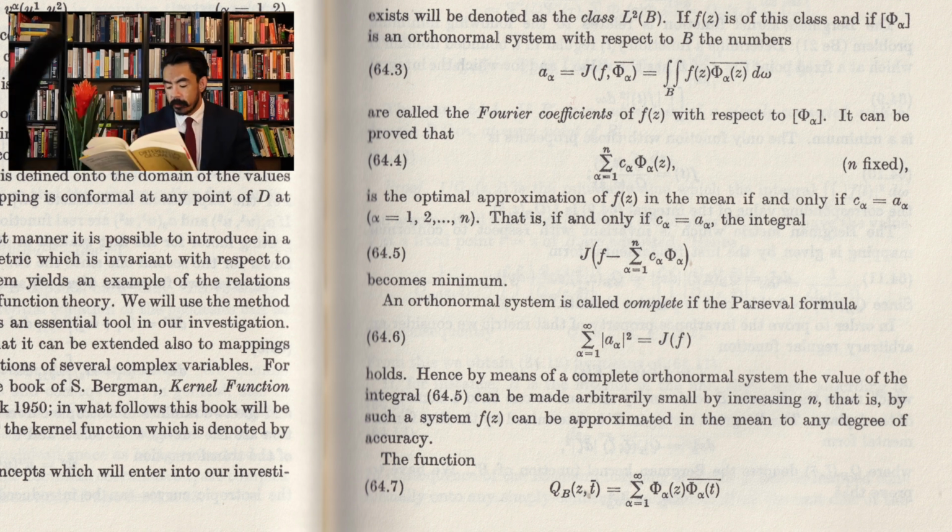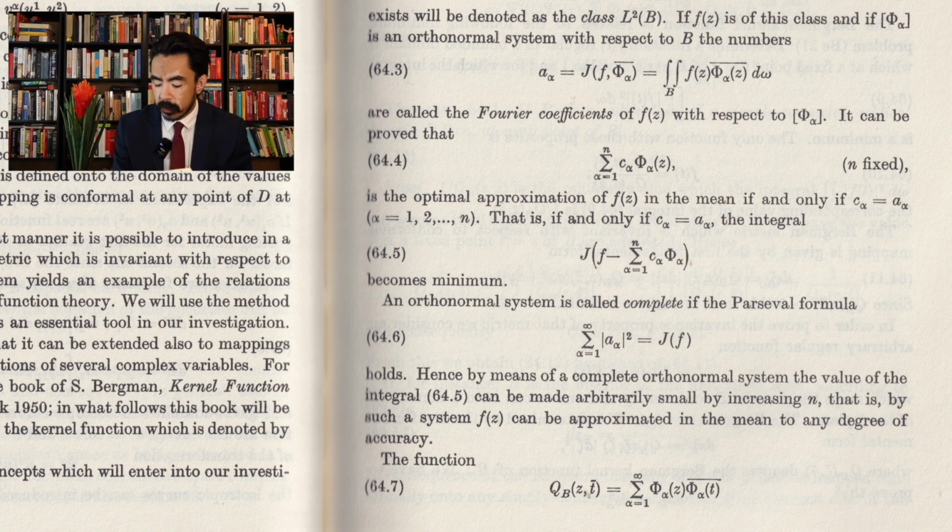An orthonormal system is called complete if the Parseval formula, namely where the sum from the index α equals 1 to infinity of the magnitude of a_α squared is equal to J(f), holds. Hence, by means of a complete orthonormal system, the value of the integral, which was previously given, J of f minus that sum, can be made arbitrarily small by increasing n, that is, by such a system f(z) can be approximated in the mean to any degree of accuracy.